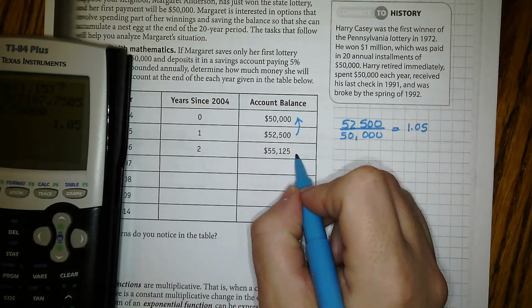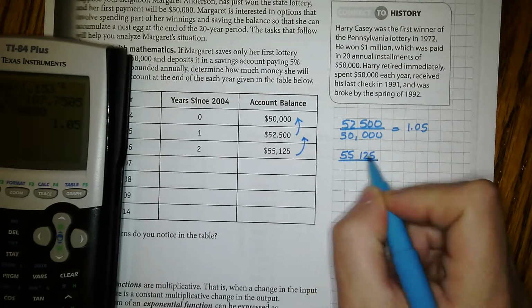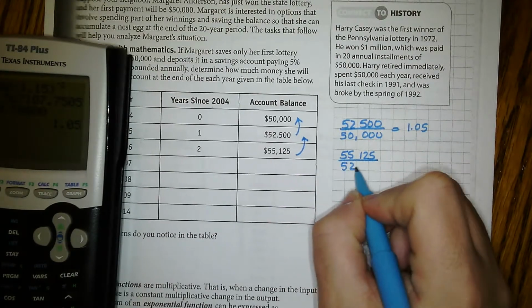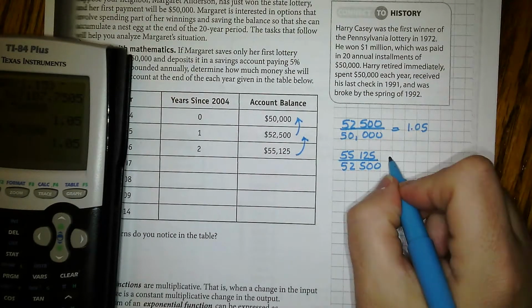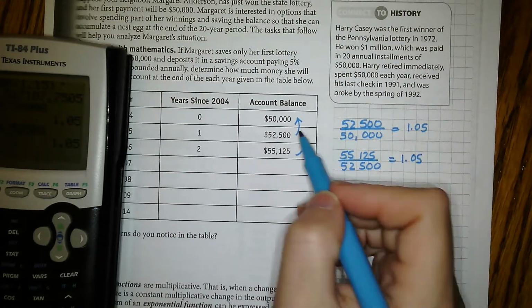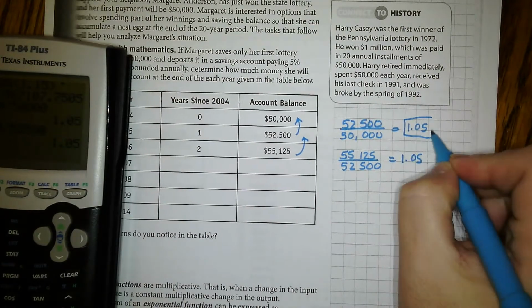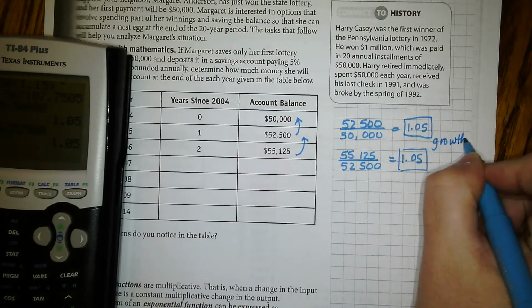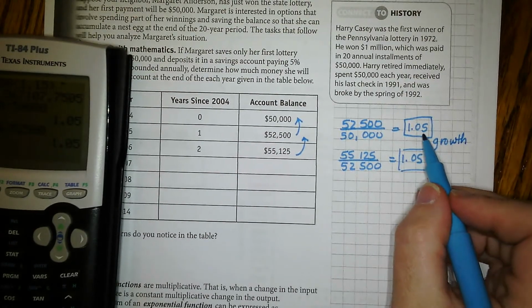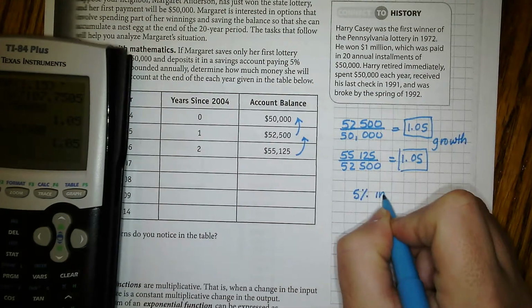Then we're going to take 55,125. And we're going to divide that by 52,500. And you get 1.05. So it's consistently increasing. And this is our growth factor. Remember, it's above 1, so this is growth. How much above 1 is it? 0.05. So that means that there's like a 5% increase.